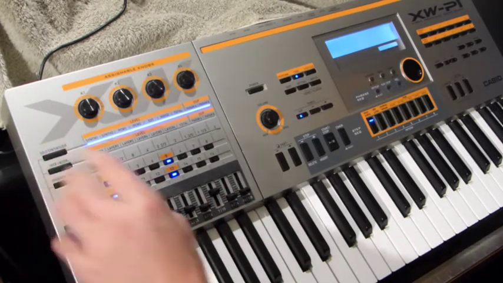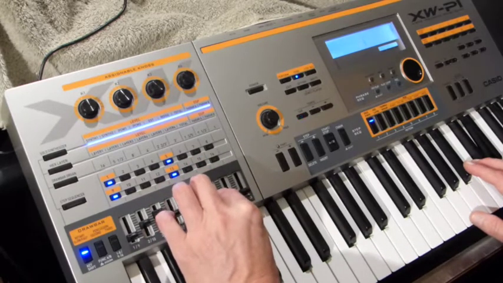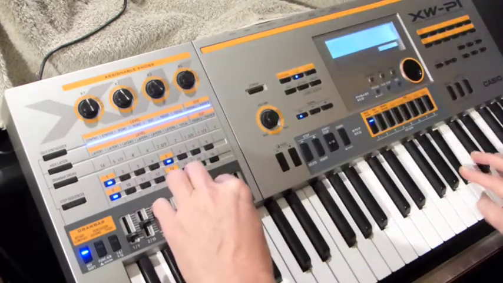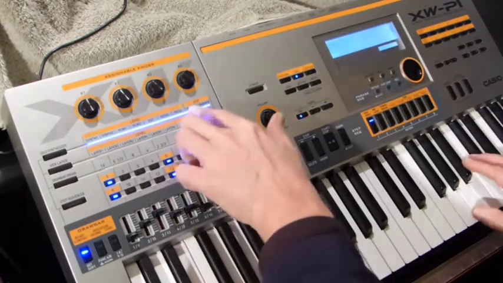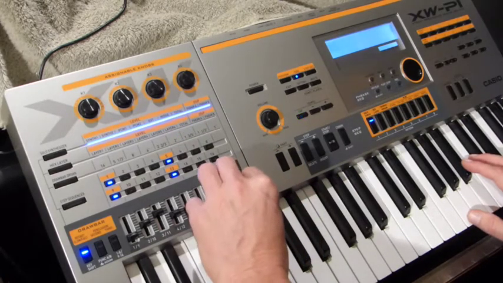Solo synth, right now, I'm controlling master volume with this total control here. And parameters A and B are controlling the DSP effects.